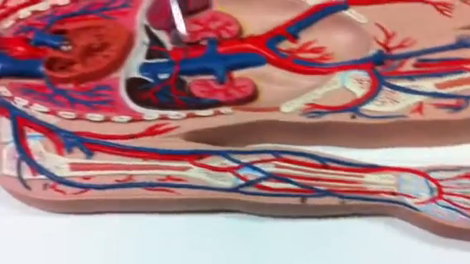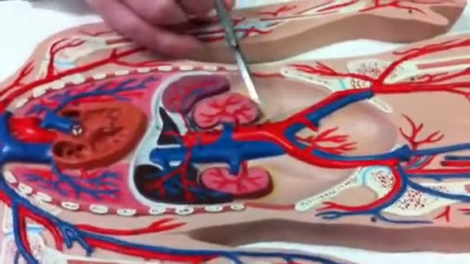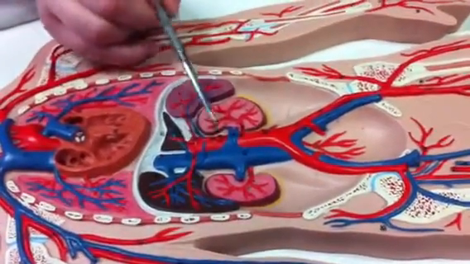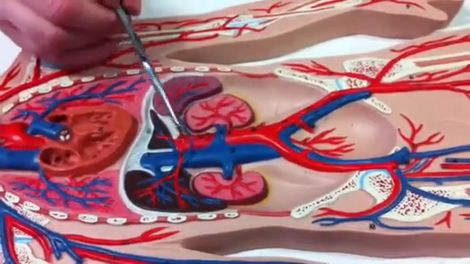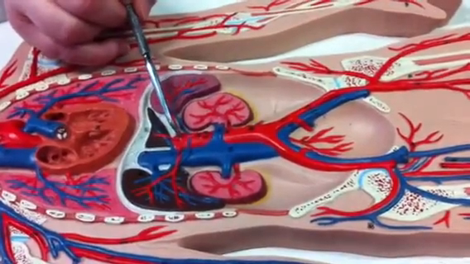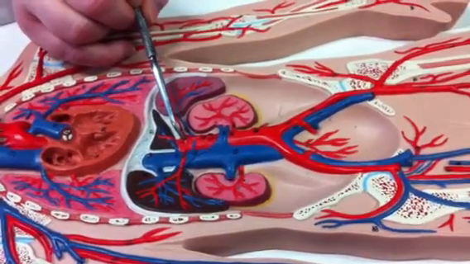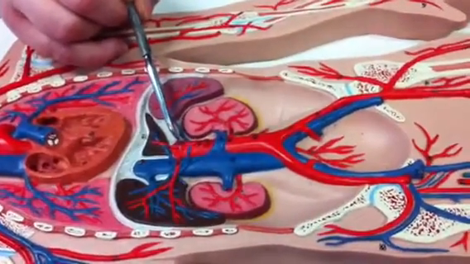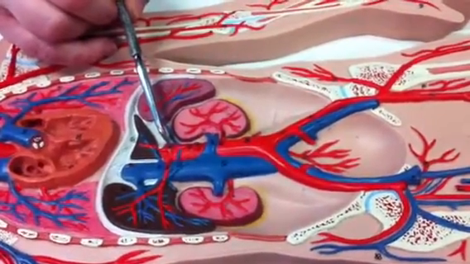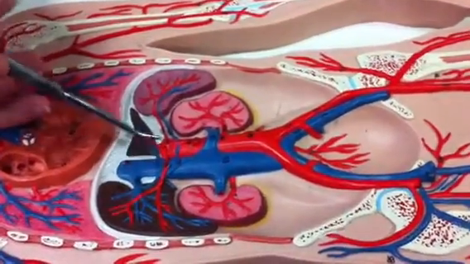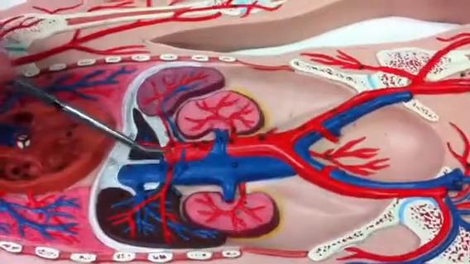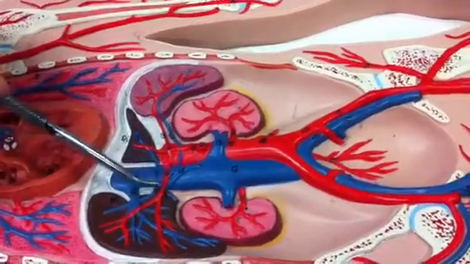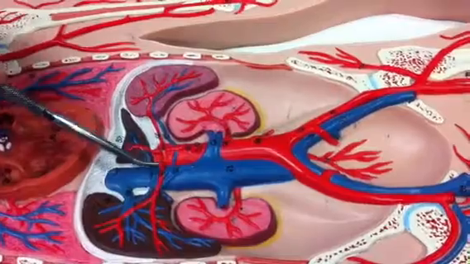Now let's go back to this abdominal aorta area. I'm going to do the branches off of that. You have three major branches off of it. So at the very top, this one is the celiac trunk or celiac artery. The celiac artery or trunk has three separate branches that you need to know. 1, 2, 3. This first one to the right is called the common hepatic artery. Hepatic means liver. So it's heading to the liver.